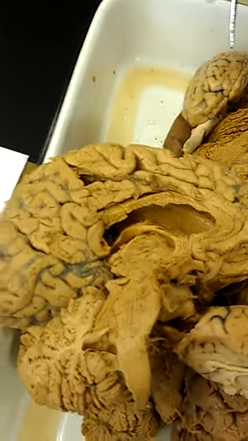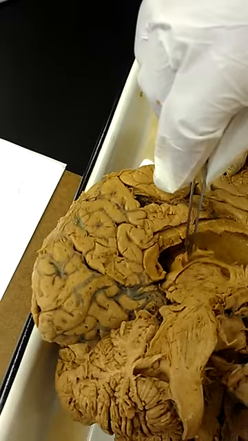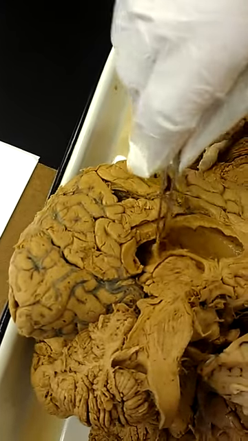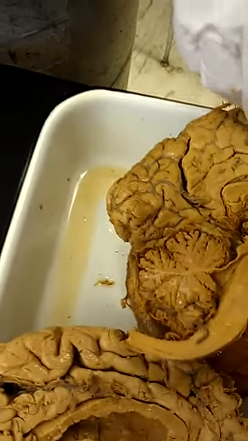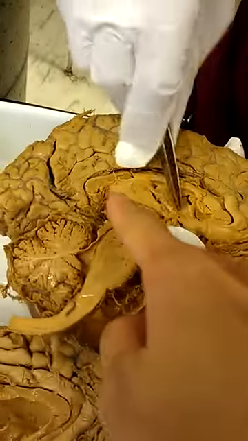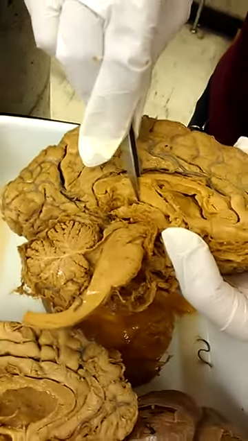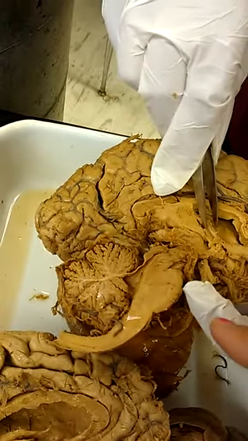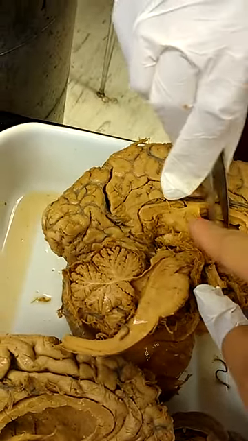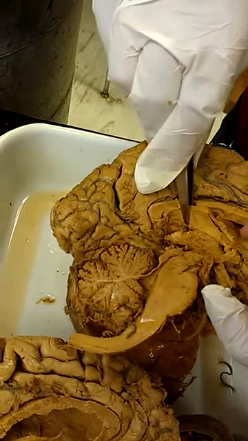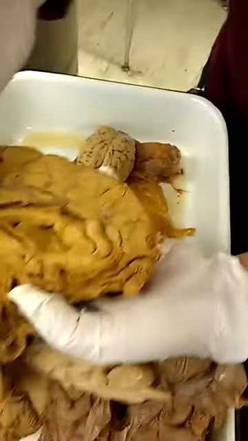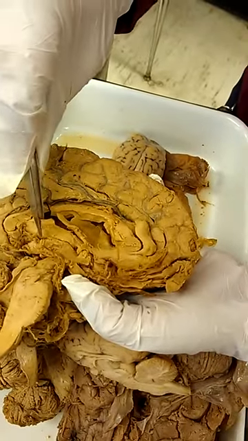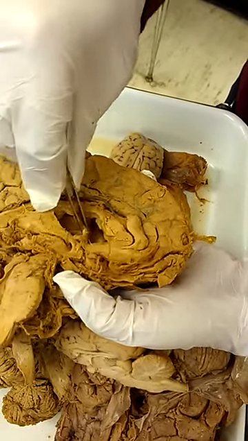Septum pellucidum. Yeah, it's this flap that he kept pulling at. Oh yeah. He said this one is a fornix. Oh, okay. This part at the back. No, this one is a septum pellucidum. Oh, okay. And then this one is a fornix. Okay, right here. Septum pellucidum, fornix.